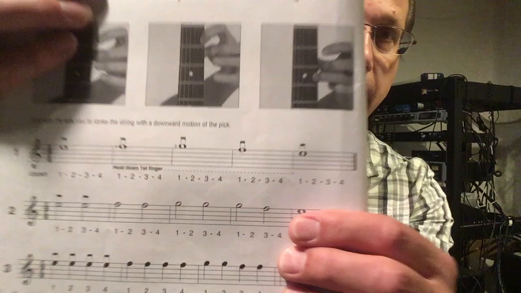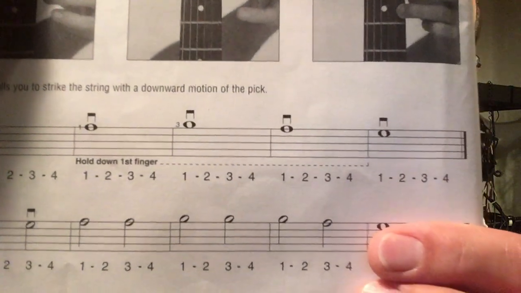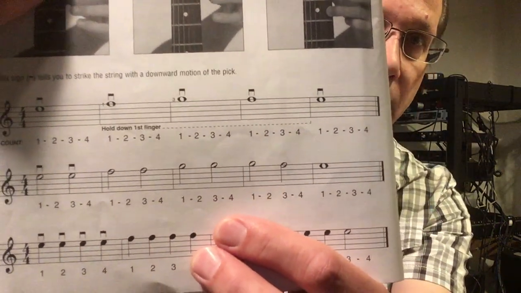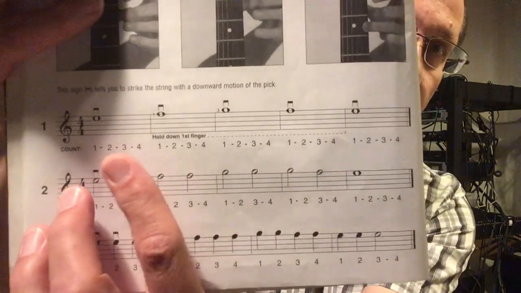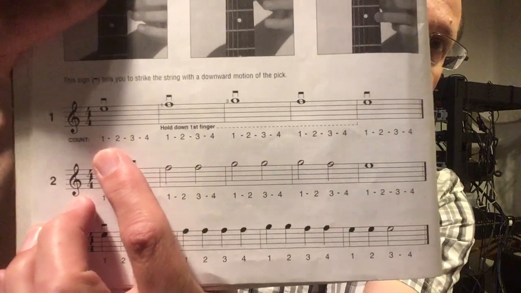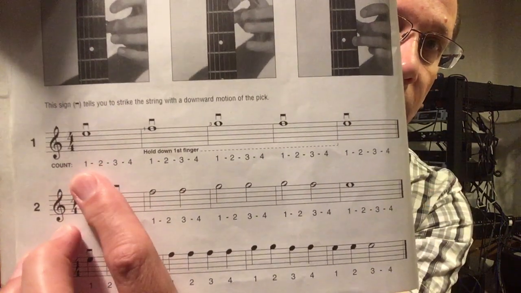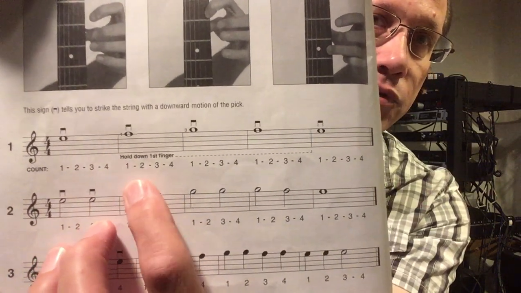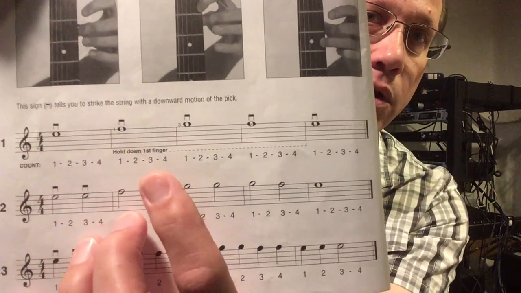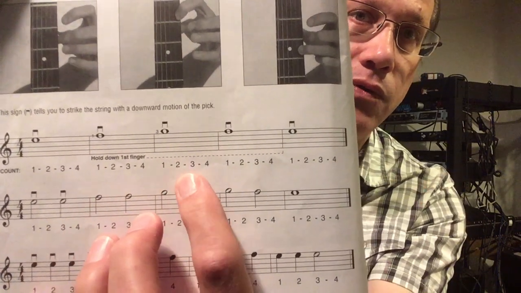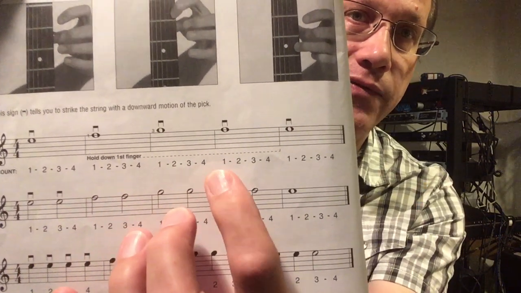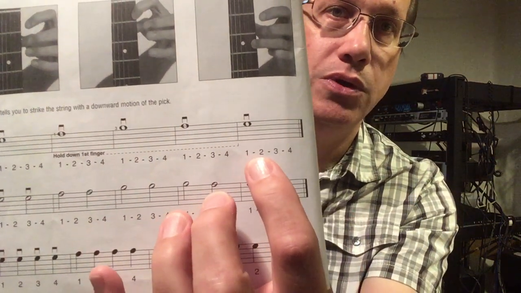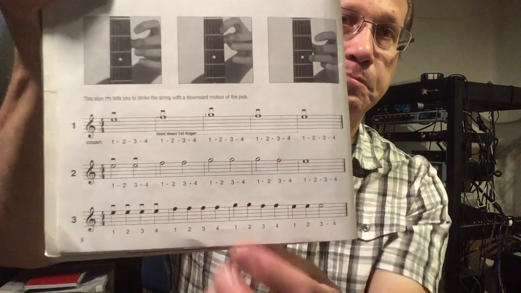There's also a little half square over these notes. That just means to down pick. A half square is down pick, a V is up pick. So if I was to count the exercise here and say the letters, I would have E, 2, 3, 4, F, 2, 3, 4, G, 2, 3, 4, F, 2, 3, 4, and E, 2, 3, 4.